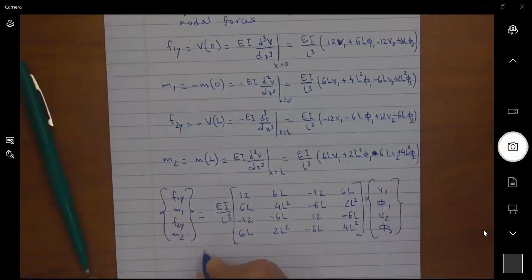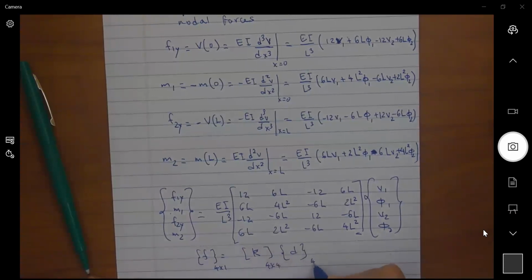This here can be simplified as F equals K times D. F is a 4 by 1, K is a 4 by 4, and D is a 4 by 1.